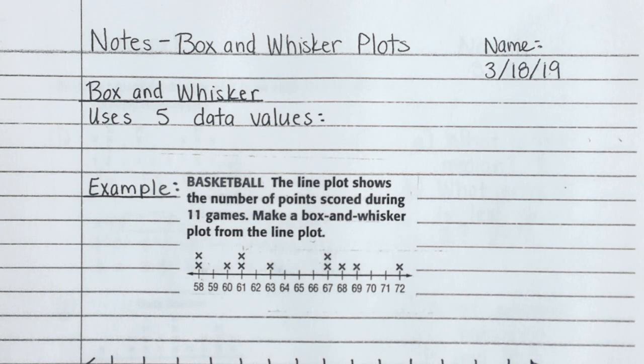So the last 2 weeks we've spent time finding mean, median, mode, range, all of your quartiles, MAD, all that good stuff. So we've done all the computation. Now we're going to take that and turn it into different types of graphs and learn how to read those graphs.